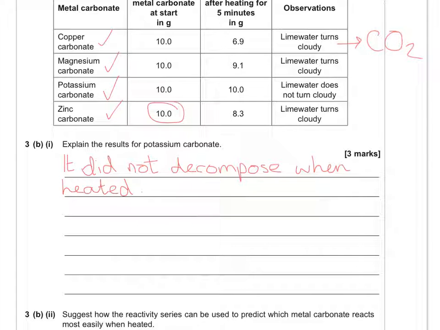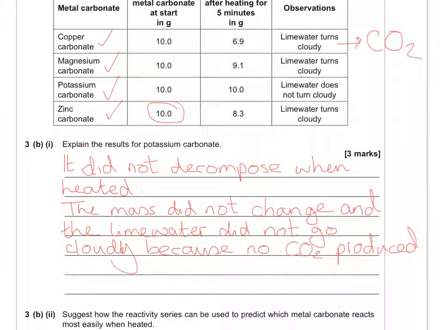You need to also have said that the mass did not change and the lime water did not go cloudy. And then you also need to say that the lime water did not go cloudy because no CO2 was produced because it did not decompose. And you needed to make all 3 of these points to get the marks. Lots of people dropped a mark here because they didn't actually mention CO2 by name.